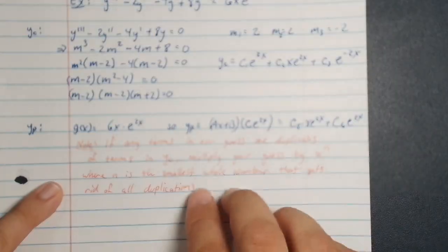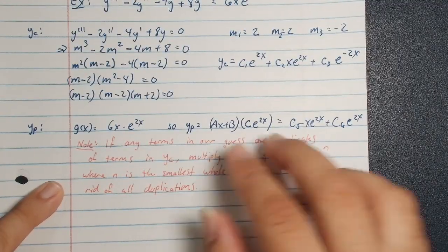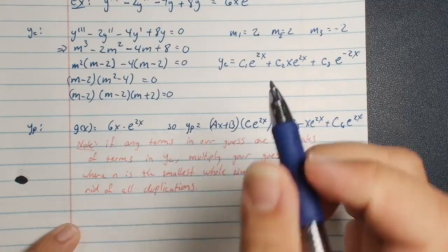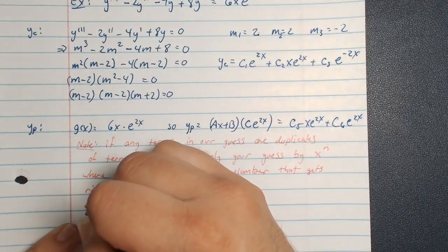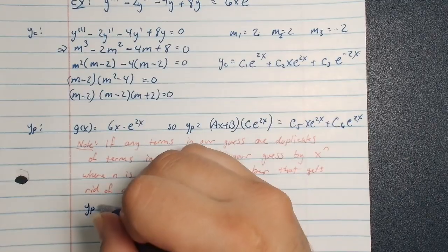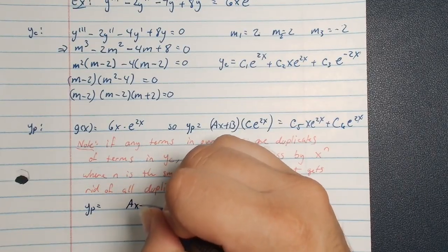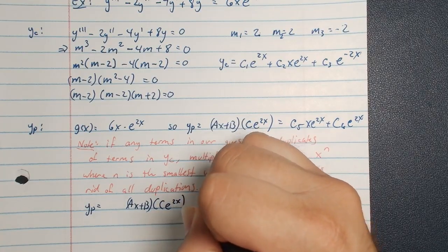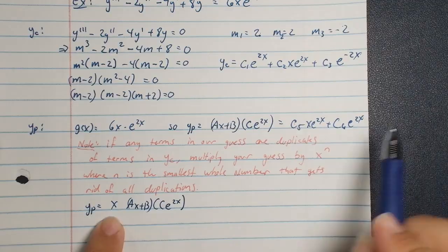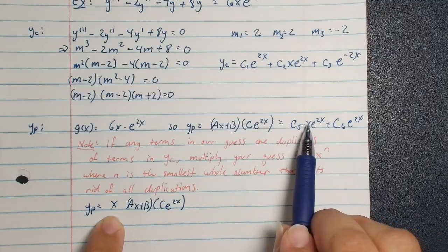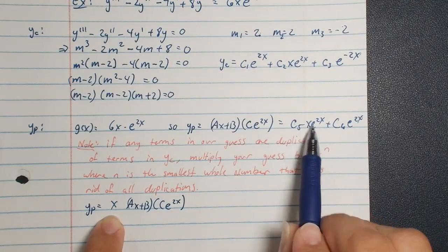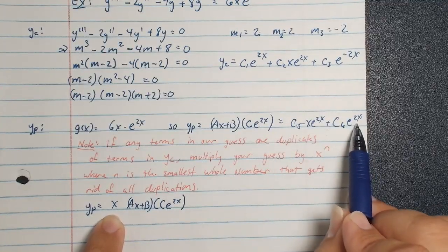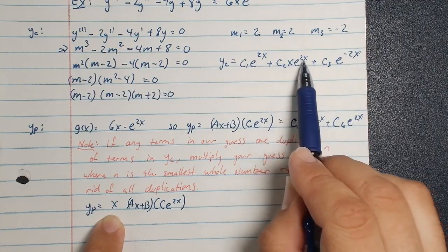Okay, so here's what we're going to do. We're going to take our initial guess, and we're going to multiply it by x to a power. Now, you don't want to go too big. You don't want to go x to the power 50 right off the bat. What you want to do is use the smallest one possible. So if I've got ax plus b times c e to the 2x, if I multiply that by x, each of these is going to have an extra x on it. So this will be x squared e to the 2x, which we don't have any of those. Okay, cool, so that's not a duplicate anymore. But then this one will become x e to the 2x, which we do have one of.